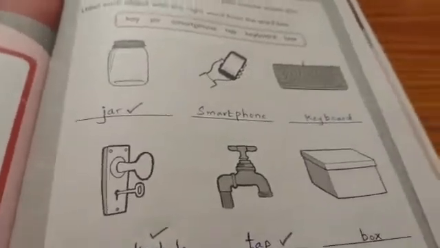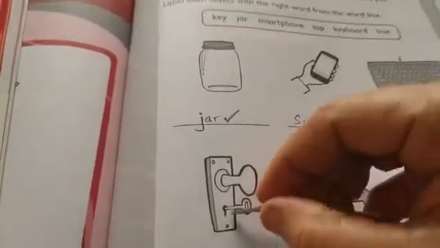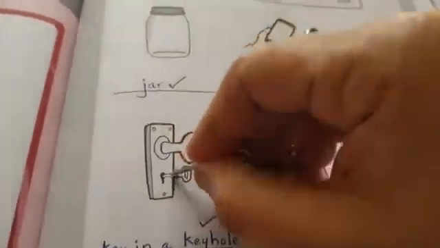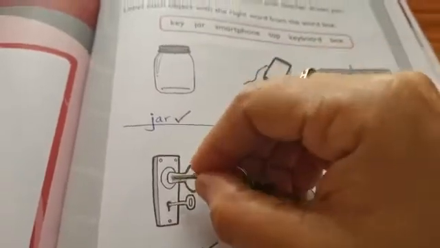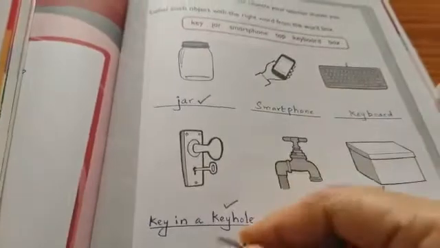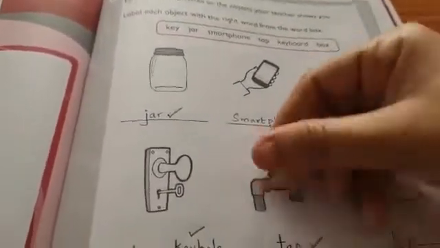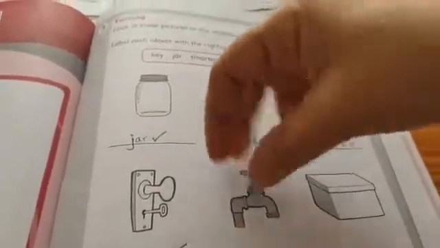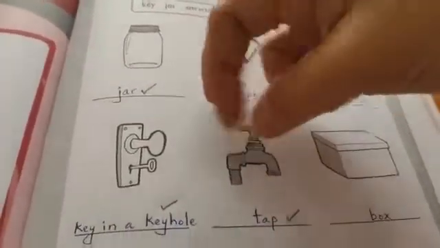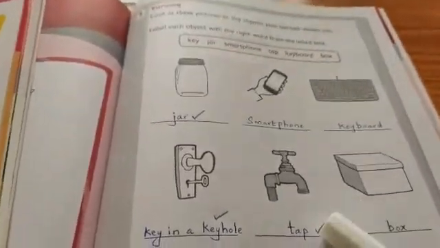And what about the key? What about this key to open the door? How will you open the door with the key, on a lock? You will turn the key to open, right? So I have ticked this one because it uses turning force. And how will you open the tap? You will open it with a turning force, right? So this one also I have ticked because of the turning force.